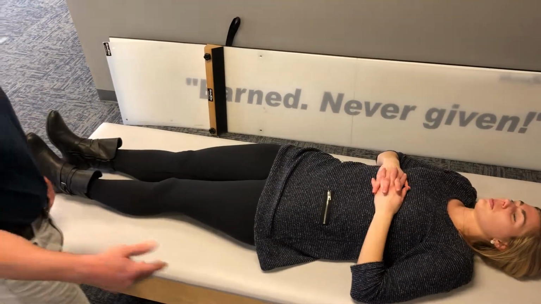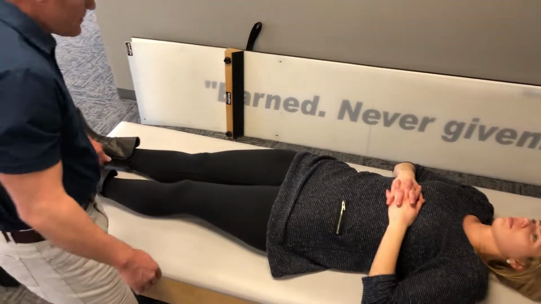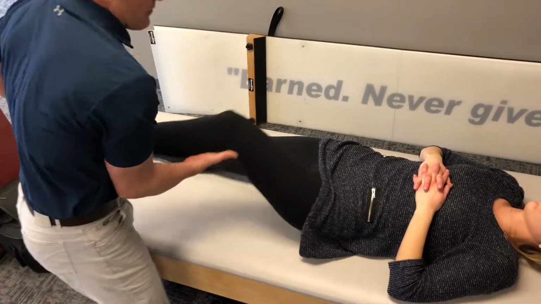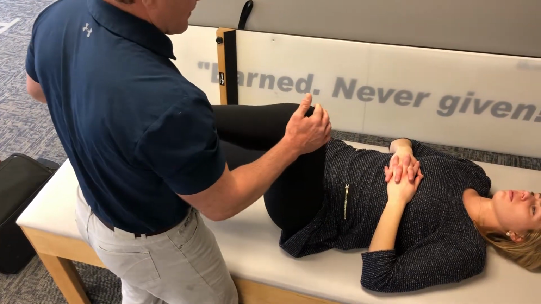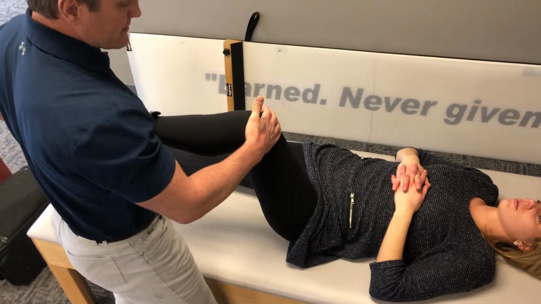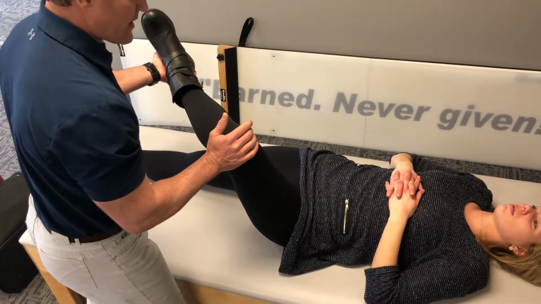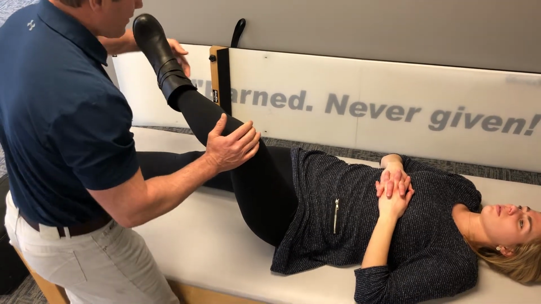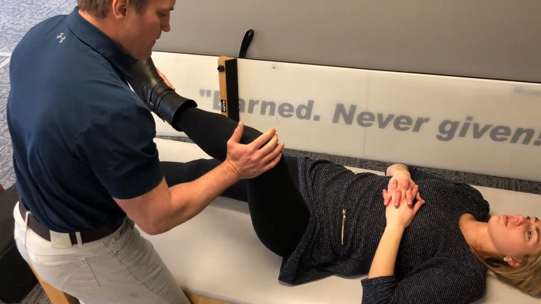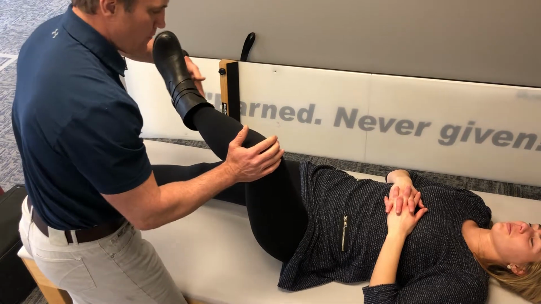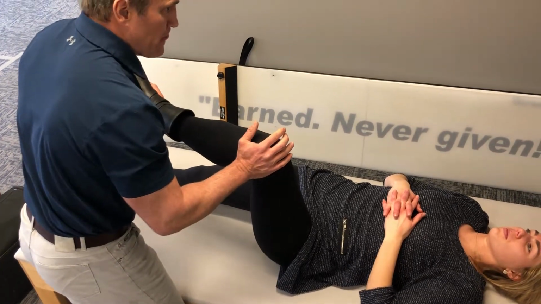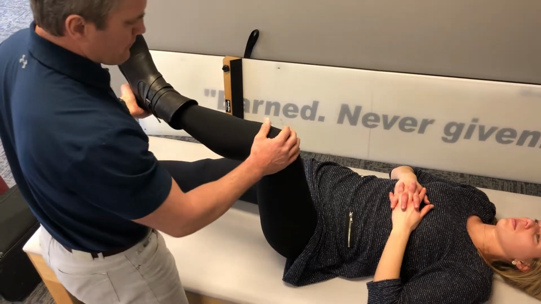So the next external rotator we could look at is quadratus femoris. So we are going to assess her hip range of motion. There's 90 degrees. We're going to drop down to 75 degrees. Hip flexion, external rotation. Sarah, keep that position right there. Don't let me move your foot. Hold. And hold. Good. And so we're gonna check there.